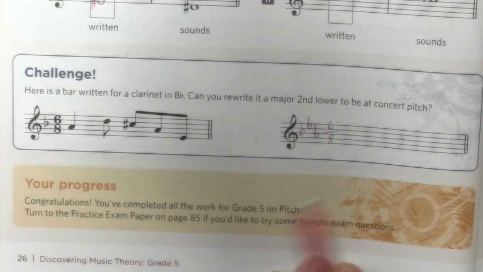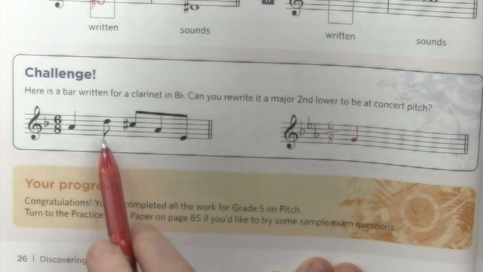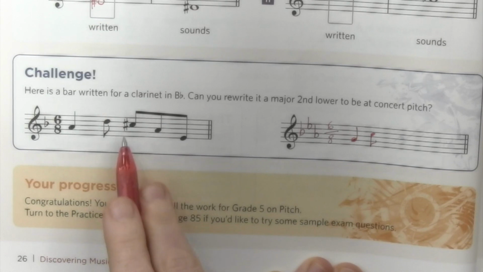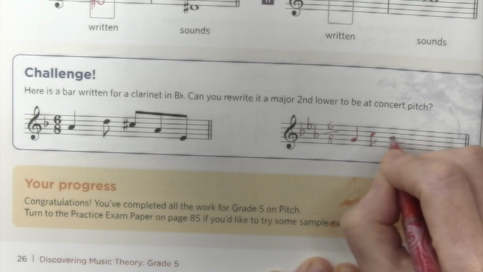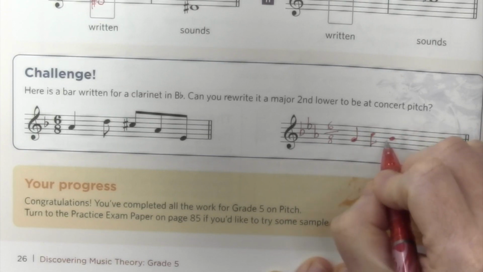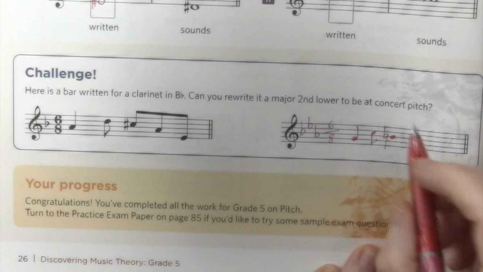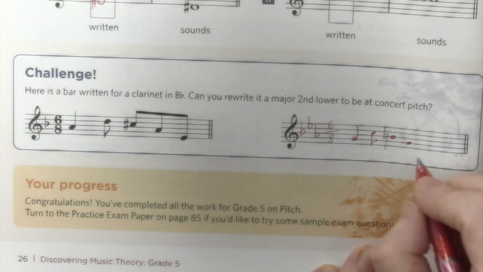1 tone below is from La is Sol. 1 tone below from Re is Do. 1 tone below from Do sharp is B, natural. So our B is flat. So let's put a natural symbol. La becomes sol and mi becomes re.